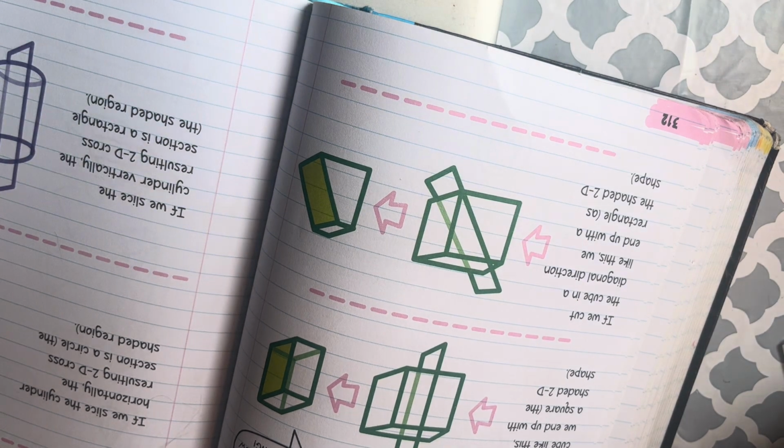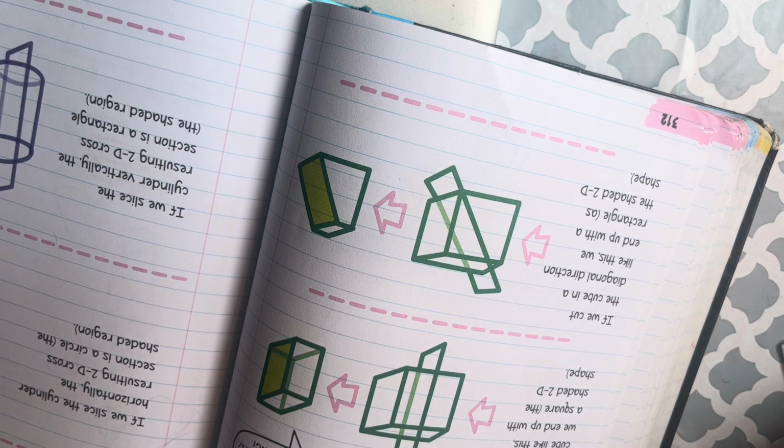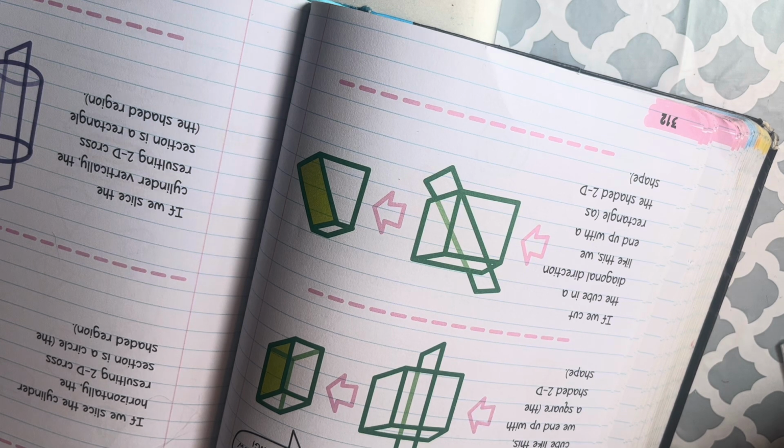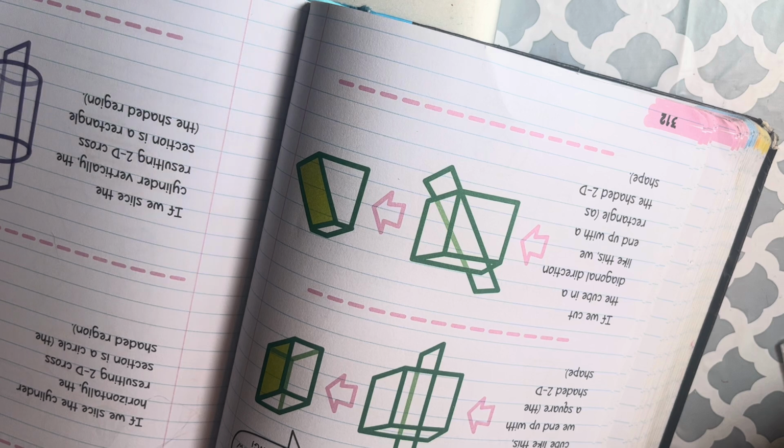Alright. So imagine that we slice a cube with a plane. What are the possible cross sections that we can get? If we cut the cube like this, we end up with a square, the shaded 2D shape.